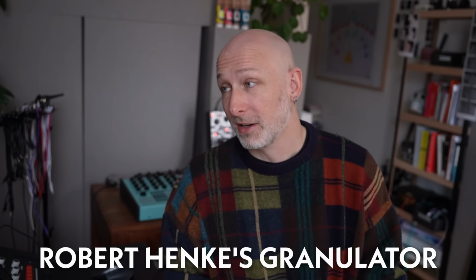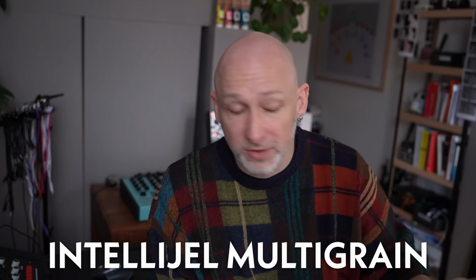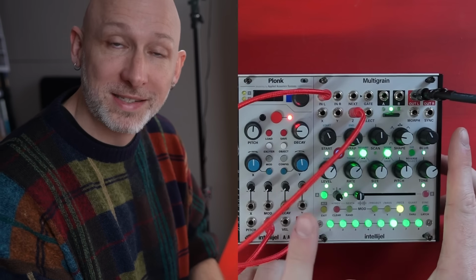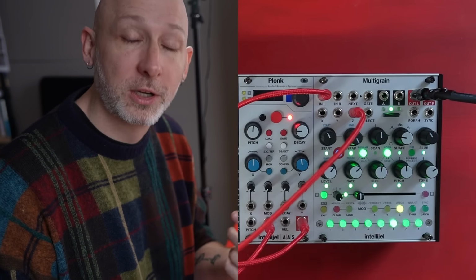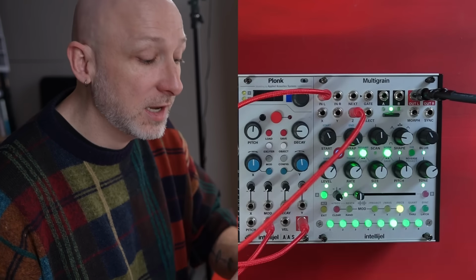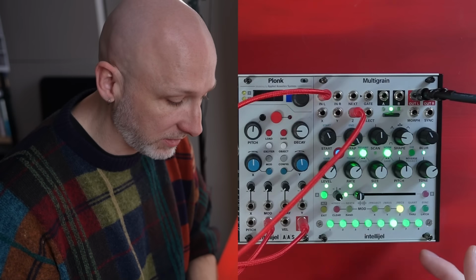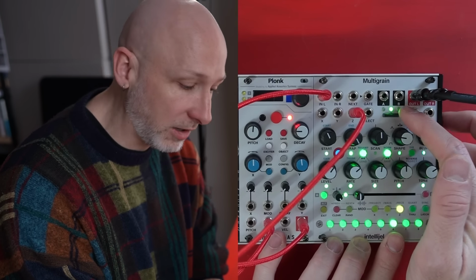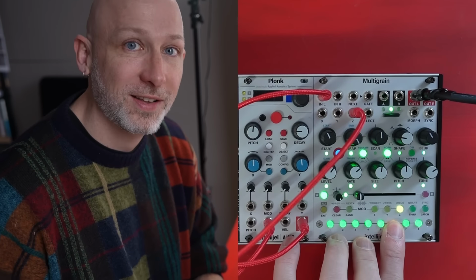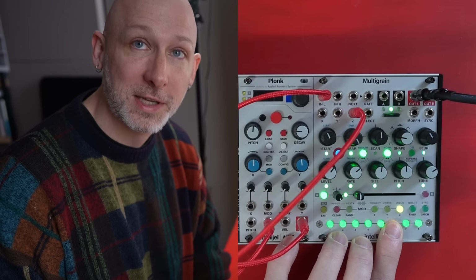Robert Henke's Granulator honestly is a tool that you could already spend a whole lifetime inside of, but in the Eurorack system there is also something called the Intellijel Multigrain, which does something kind of similar. Let me show you real quick. Now this, for example, is the Intellijel Multigrain. It is also a granular synthesizer. It's almost like a Eurorack version of the Granulator. And you can load in on the SD card your own samples, and so here are those cymbals again.